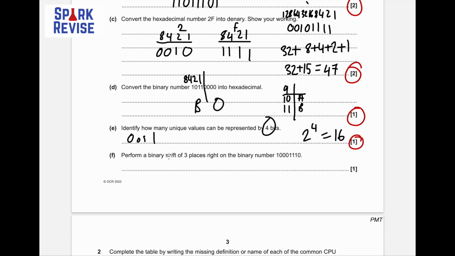Perform a binary shift of 3 places right on the binary number 10001110. So all we need to do is move every number right. So we've got our number 10001110. We're going to move each bit right by 3, starting with this one. It's going to go 1, 2, 3. It's there, and then we can just build this so it's 0, 0, 0. That one goes there, and we pack with zeros on the left hand side, giving you 00010001 for your mark.